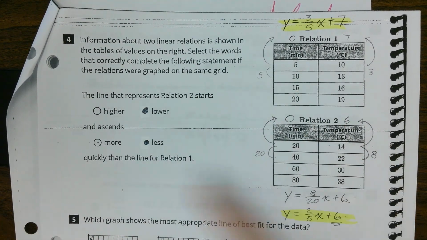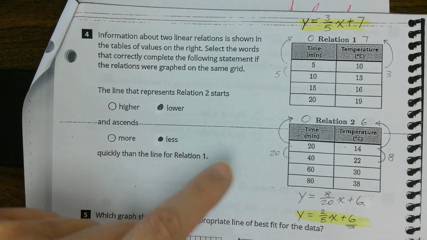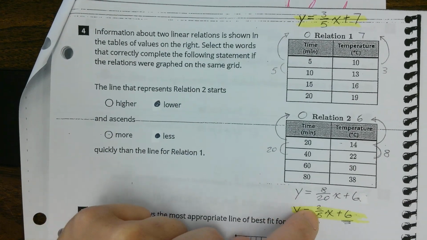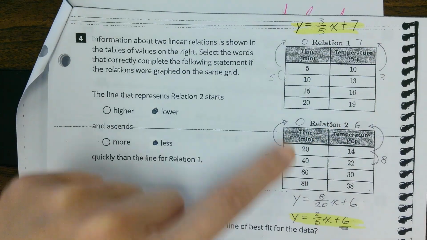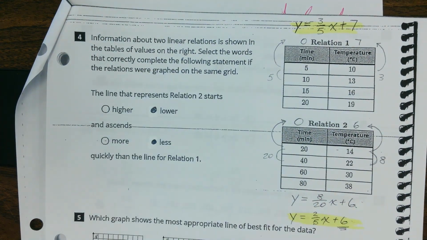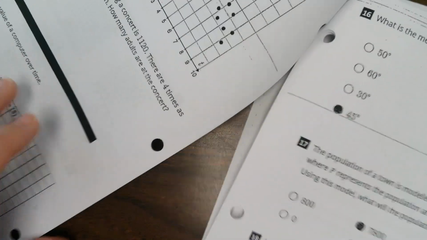Any questions on number 4? Make sense now? Okay. My original one was just a quick sketch, but I didn't realize how close these relations were, like 6 and 7, 3 over 5 and 2 over 5. So my sketch was not accurate. Okay, we got through the first set.